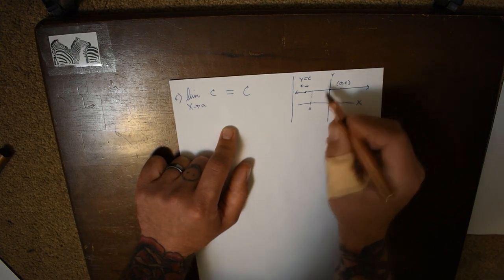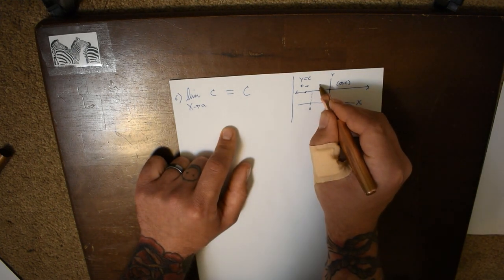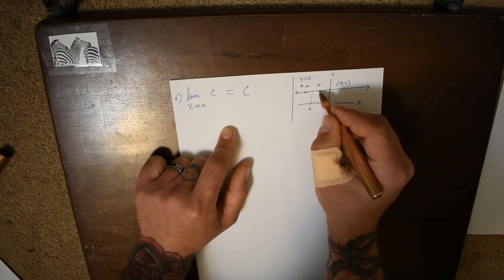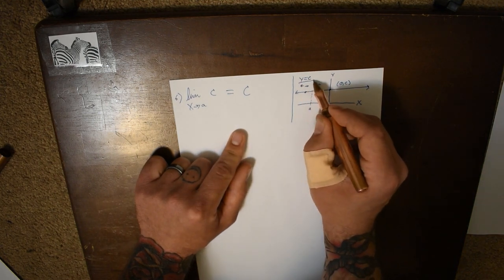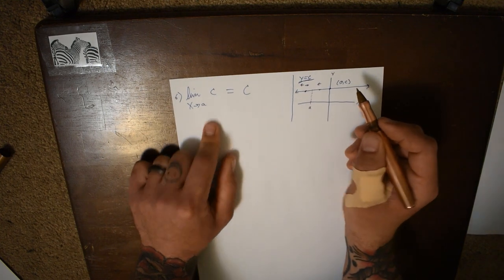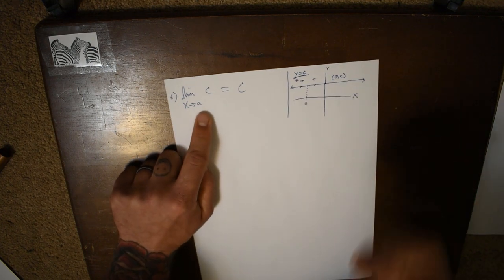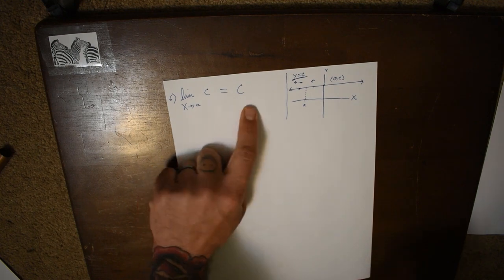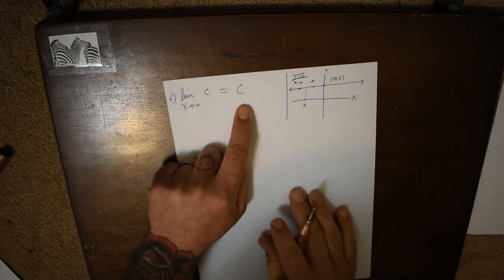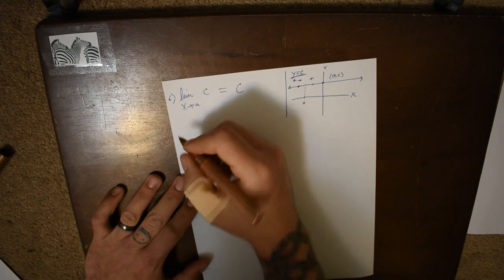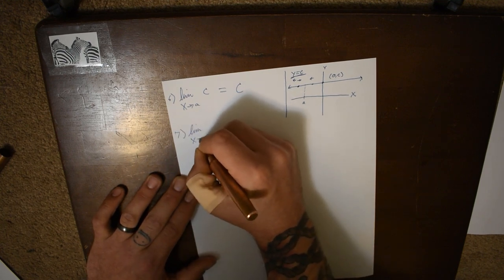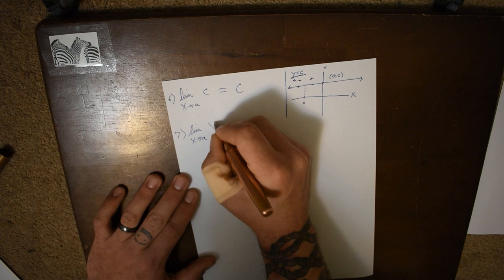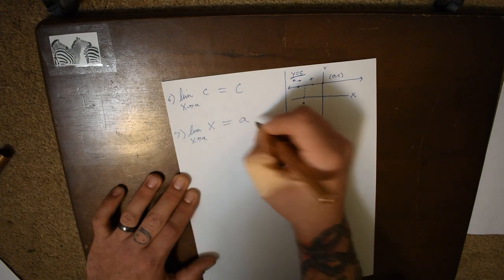Similarly, as we approach from the other direction, as its x value gets closer and closer to a, its y value is always c. So, the limit as x approaches a of a constant is equal to that constant. For 7, the limit as x approaches a of just x is equal to a.